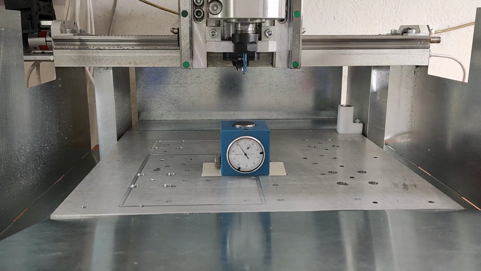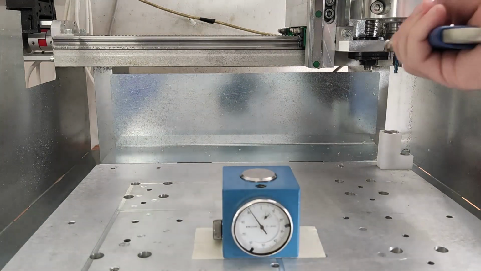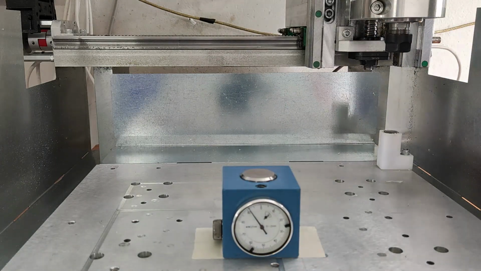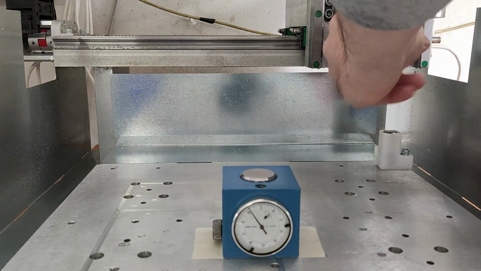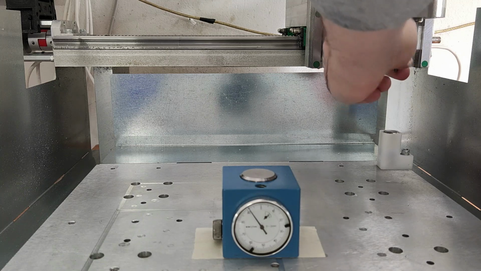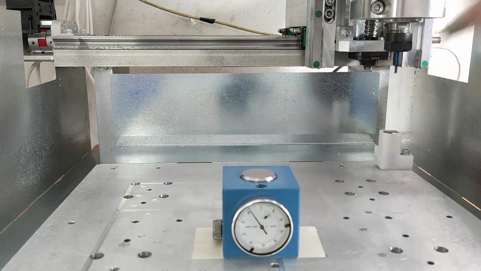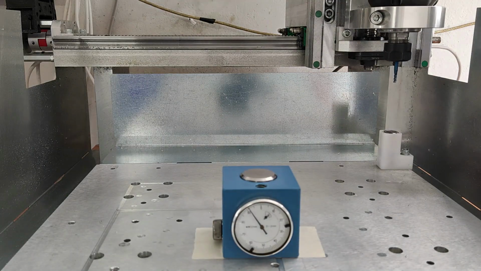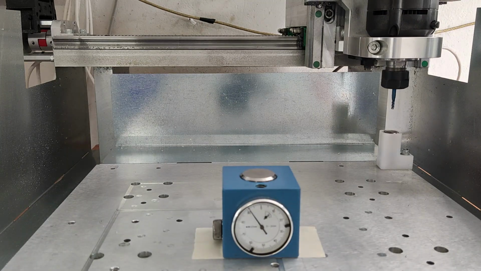Now we change the tool with the following and we let the machine measure the new tool's length. The controller is now measuring the second tool's length.